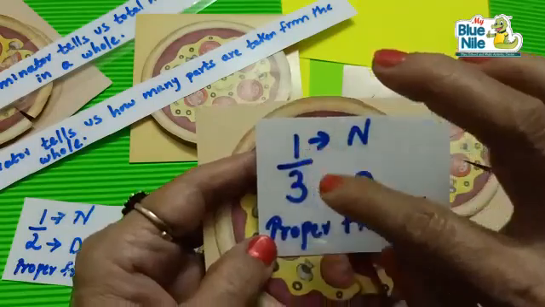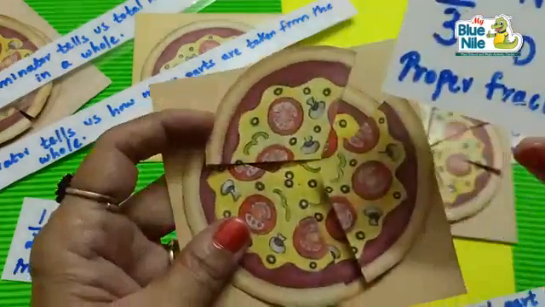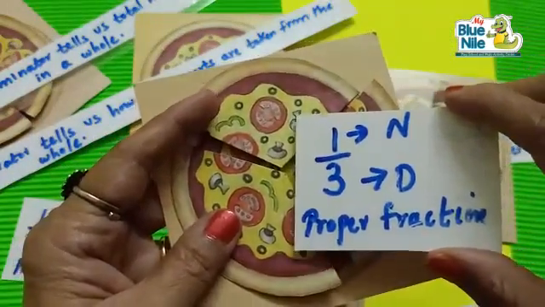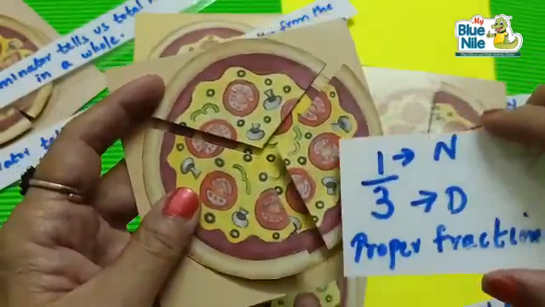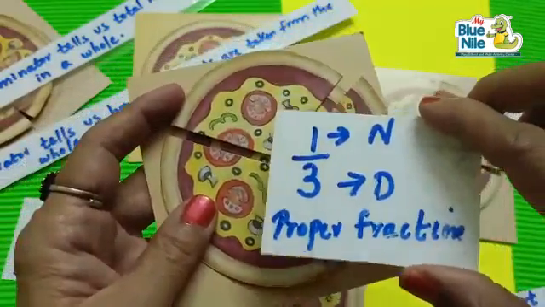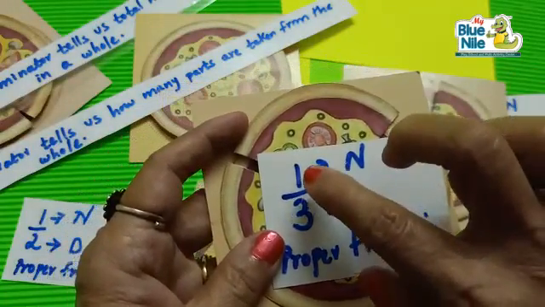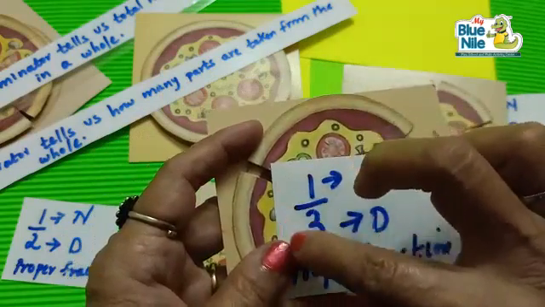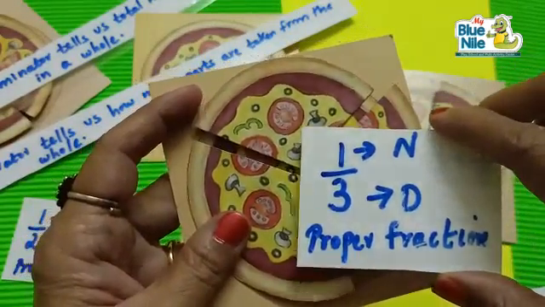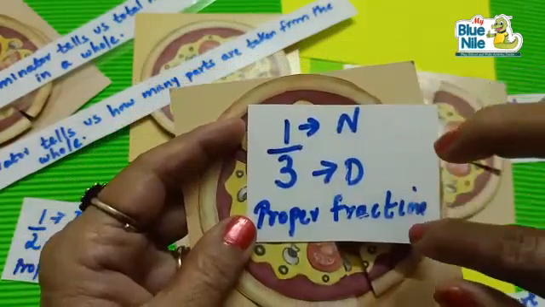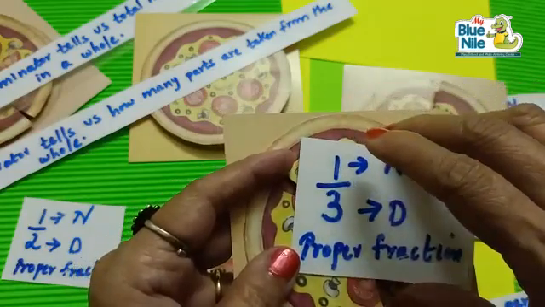So on the paper we'll write it as 1 upon 3, where 1 is 1 part each. Okay, each part 1, that is your numerator, and the whole pizza divided into 3 equal parts, that 3 is your denominator. So 1 upon 3 is the fraction. So each part will be represented as 1 upon 3, and 1 upon 3 is a proper fraction because your numerator is smaller than the denominator.